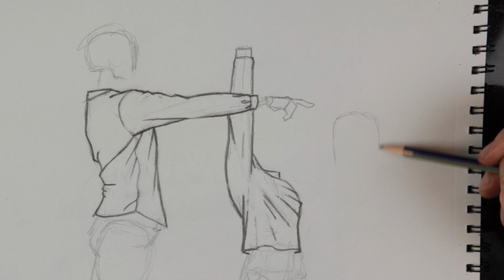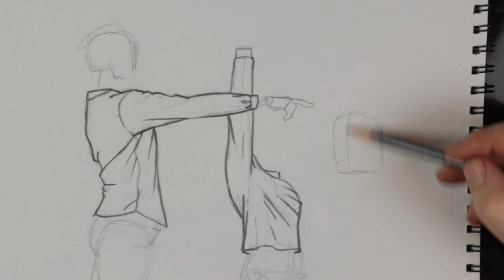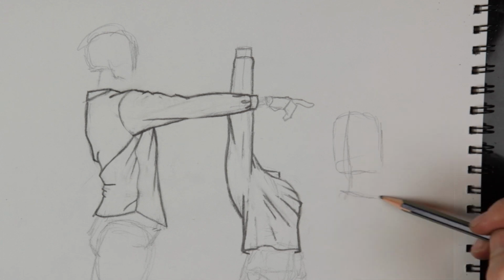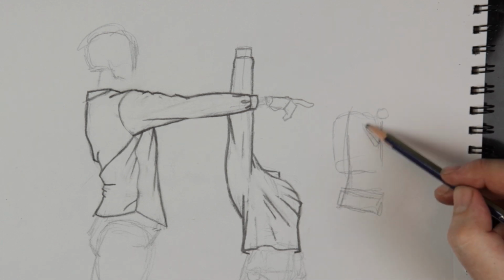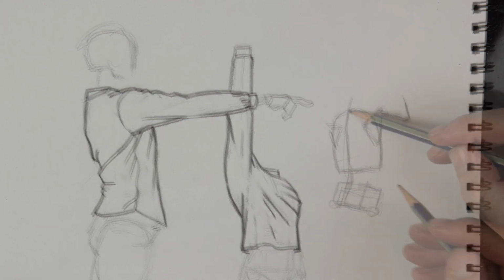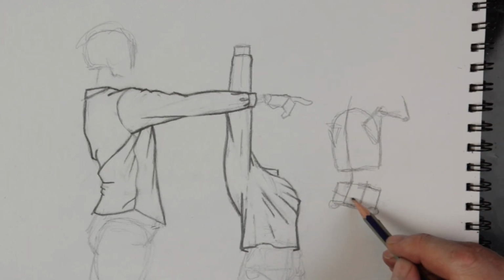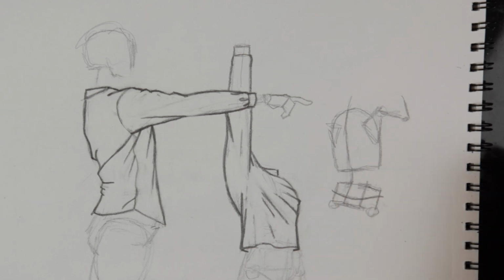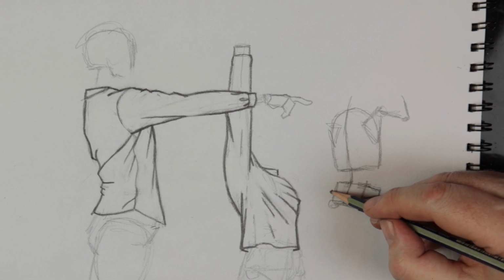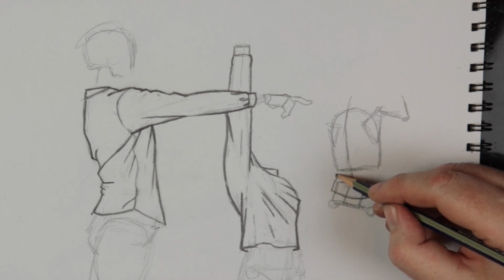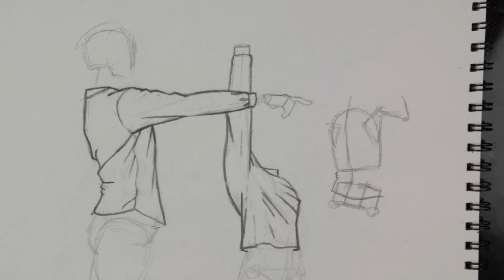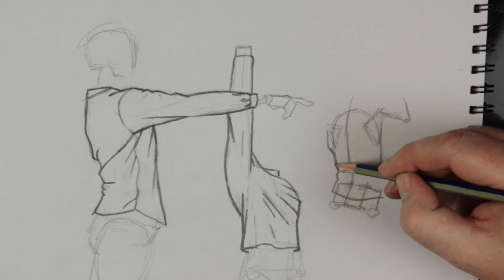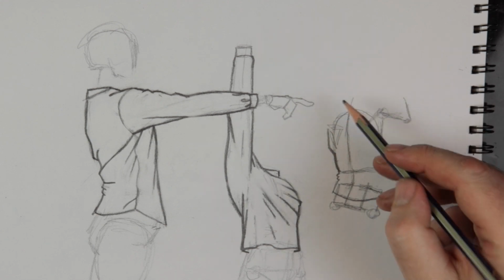All right, let's see what happens when the arm is going across the body and how it stretches the fabric of the shirt in the back. So let's bring the base of the shirt around the pelvis like that. Come up to the bend. I'm going to have some folds in here. Go up around that shoulder blade. Just follow the form of the torso.